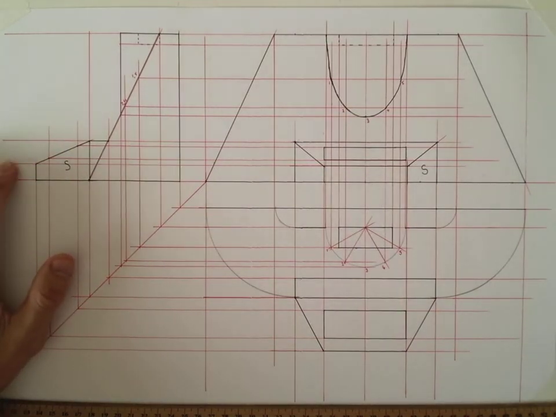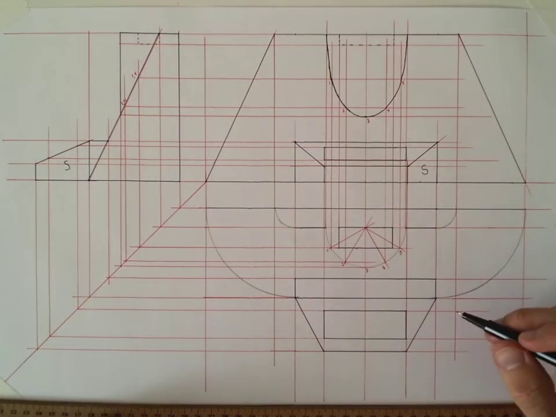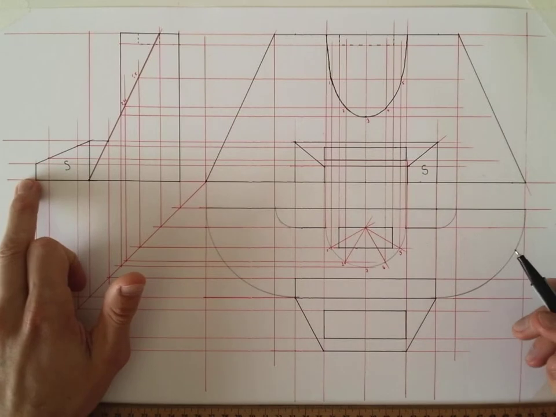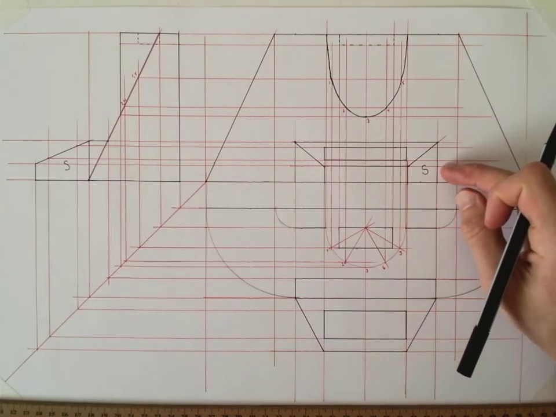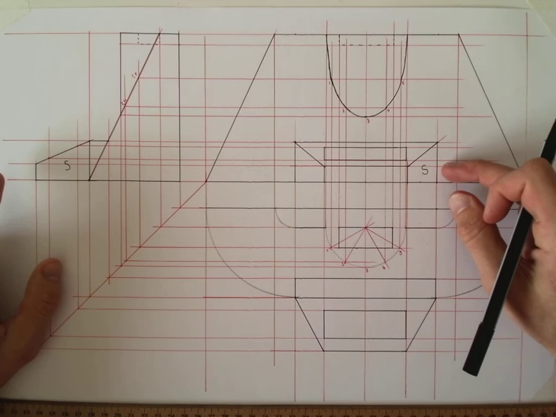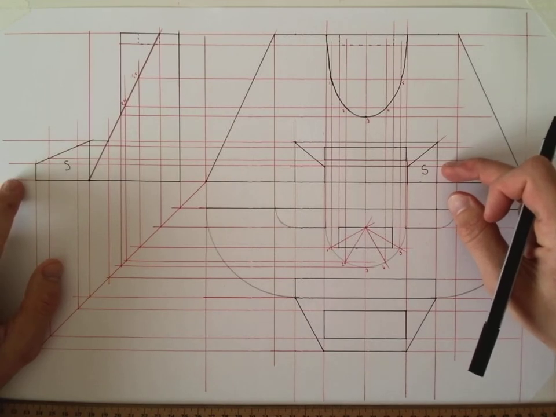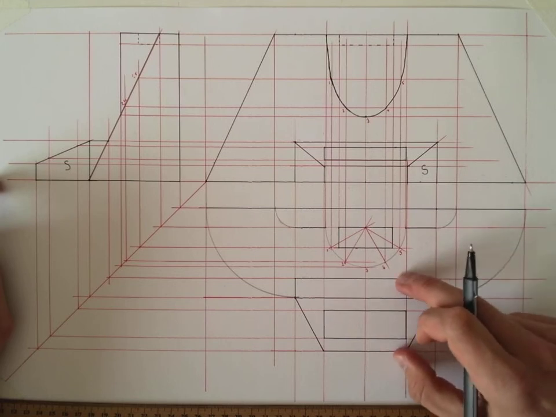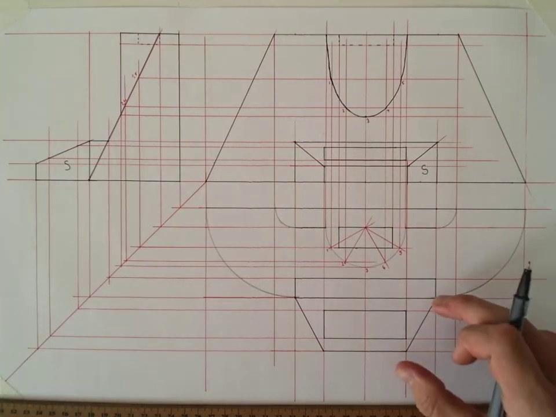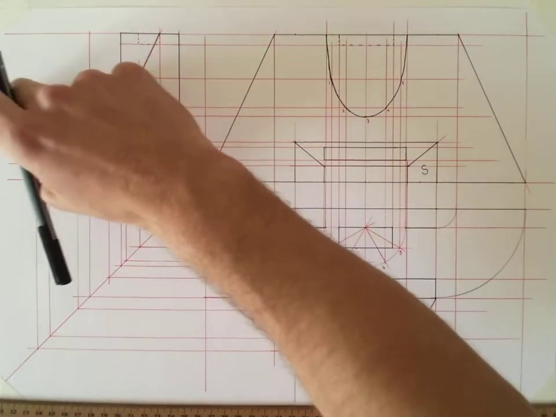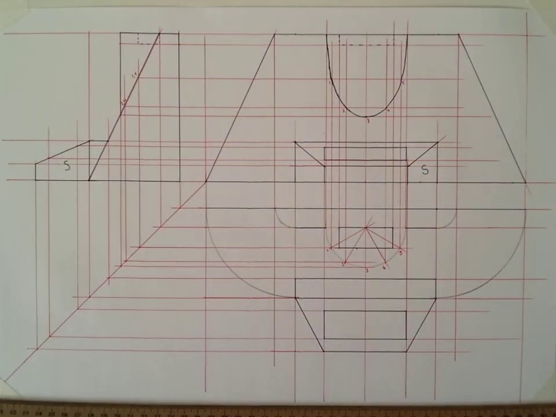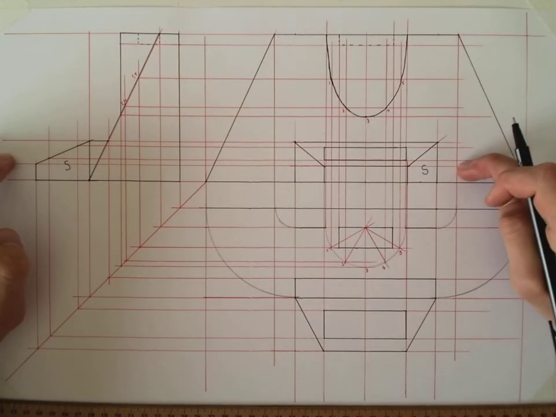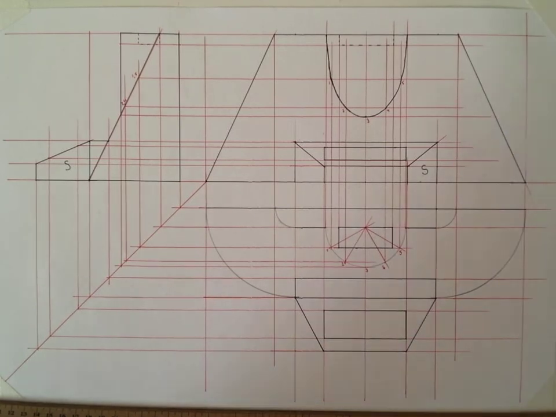Okay, surface S. We need to find the true shape of surface S. There's a couple of ways of doing it. We could use our end view, or we could use our elevation. I'd like to use our end view, but I don't think we're going to have enough space here. I reckon a lot of you might come into that problem as well. So we're going to show it in our elevation. It's the same thing.